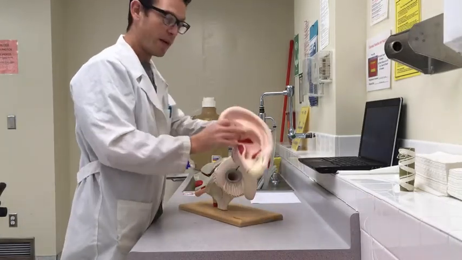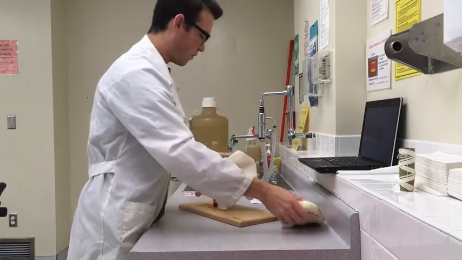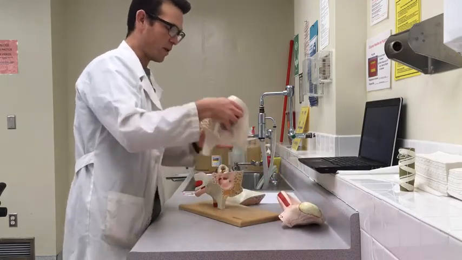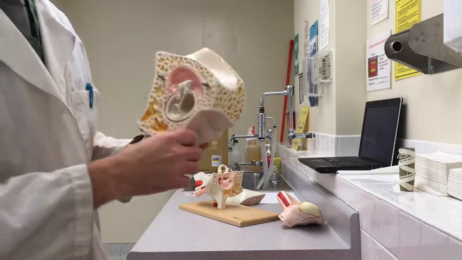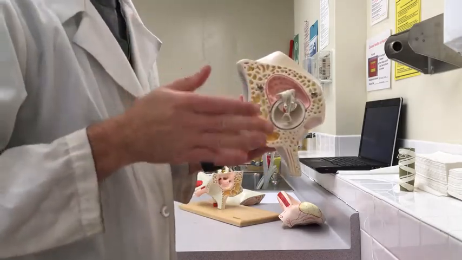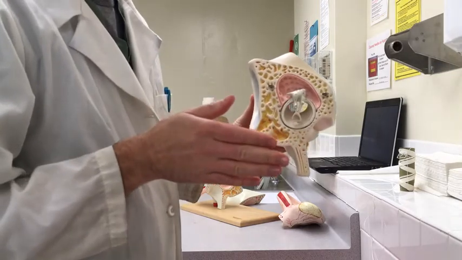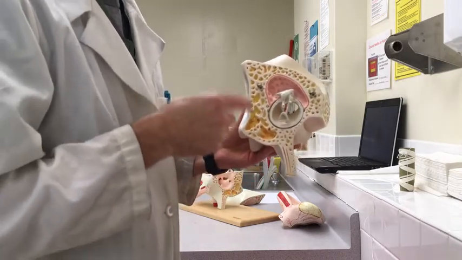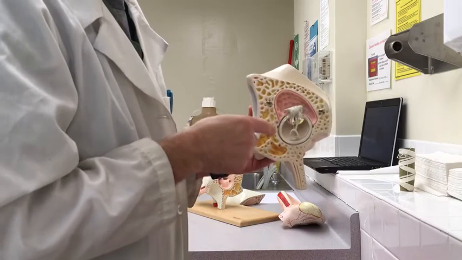Okay, so now we're going to examine the middle ear. So we disassemble the model like this, and then the middle ear comes off. So the middle ear is the area between the tympanic membrane and the membranes on the other side where the vibration will be transmitted through. So we're going to have three ossicles in here that are going to transmit the vibration.